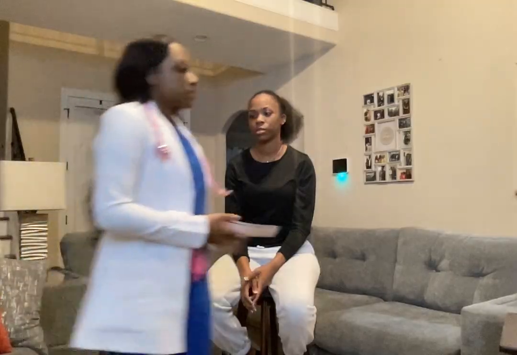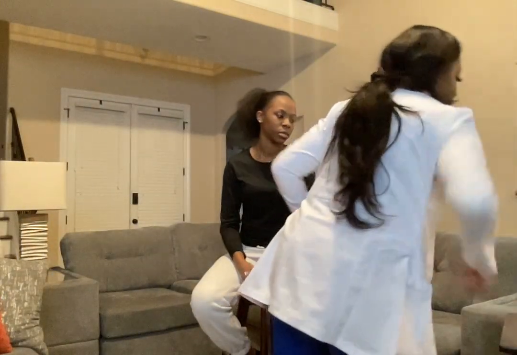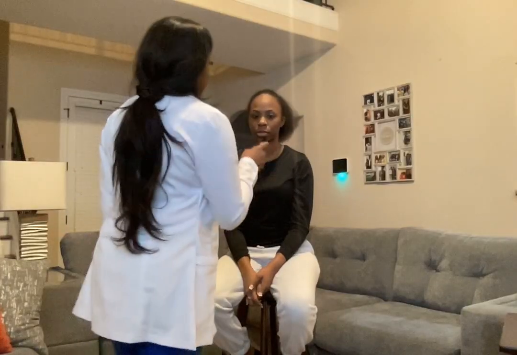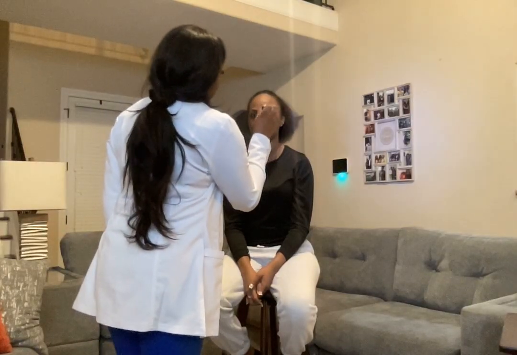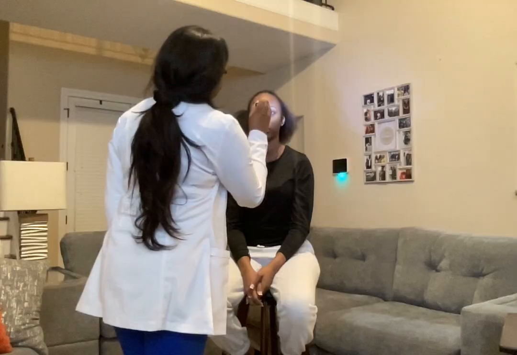So then I would go ahead and test cranial nerve number 3. Once again, using my pen light for pupillary response. So just look straight ahead. All right, so cranial nerve number 3, oculomotor, is intact. The pupils were responsive and equal. Both were responsive and equal to light.